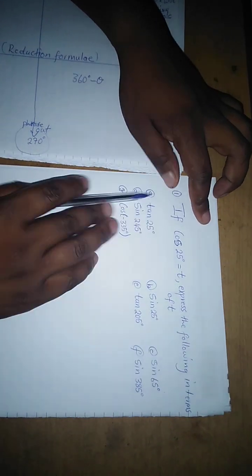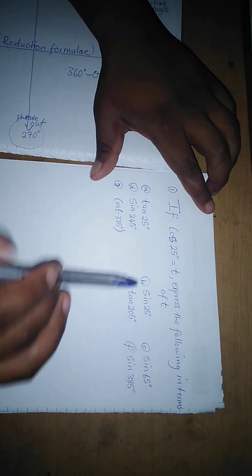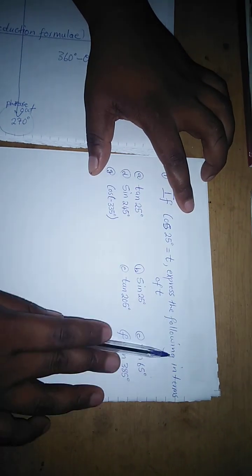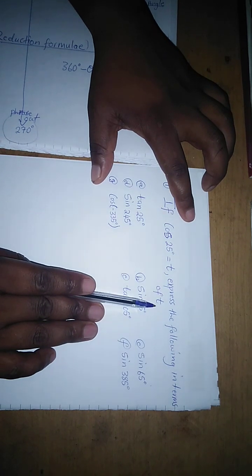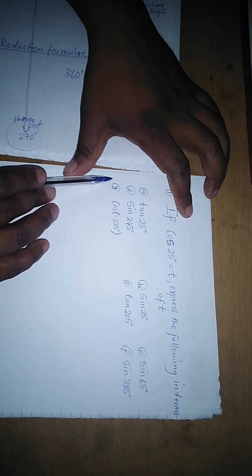Okay, so now we have these problems. These kinds of problems are what you encounter in your Grade 11 exams. Let's say I'm given: if cos 25 is equal to t, express the following in terms of t. Now I'm going to help you solve this problem, then we go straight to simplifying and proving identities.